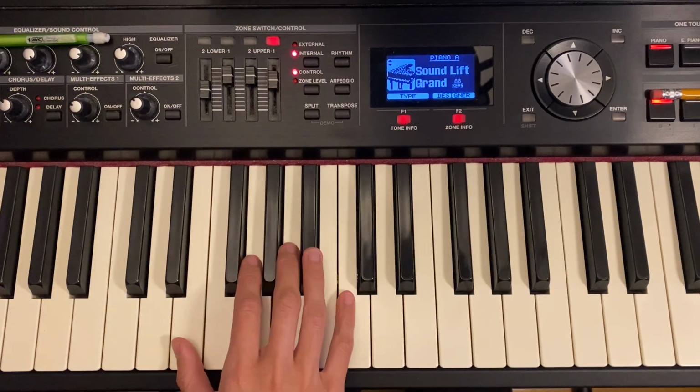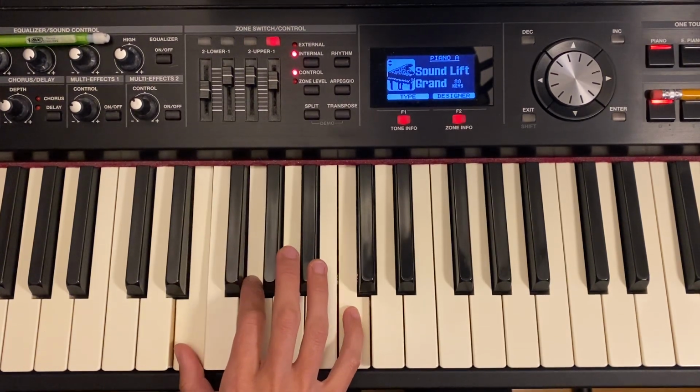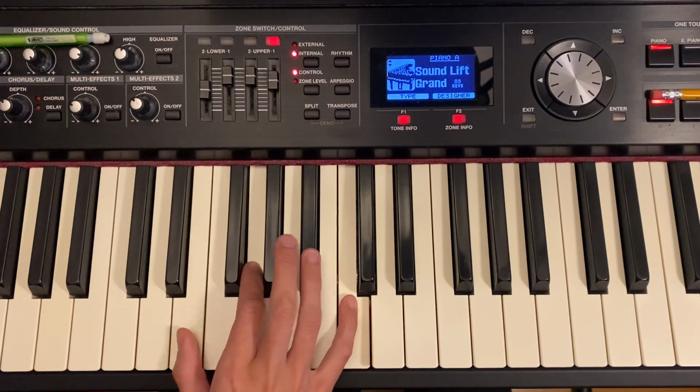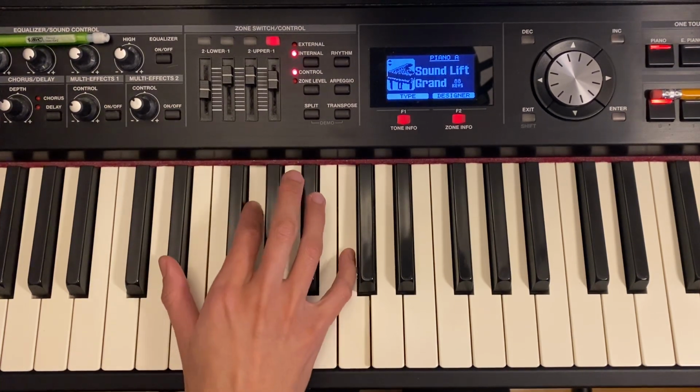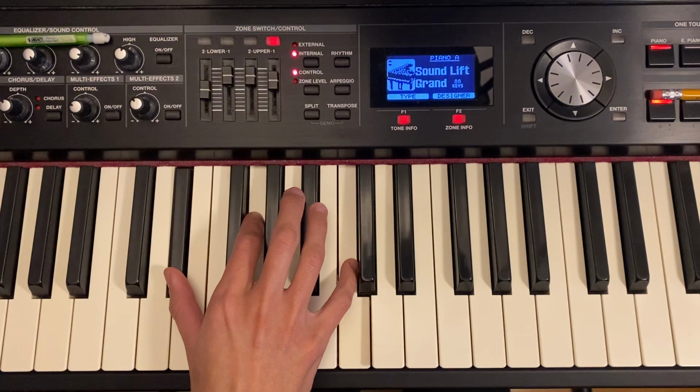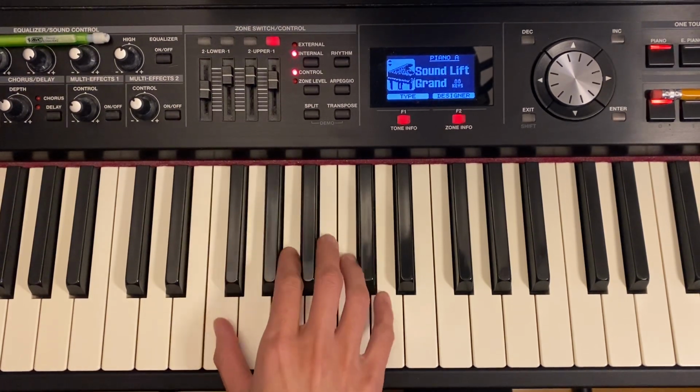Okay, let's go back. So we have our first inversion triad. We're going to make it minor by lowering the third. Remember, the third is now on the bottom, the lowest note. Here's my C minor first inversion triad. I'm going to move it up in half steps.